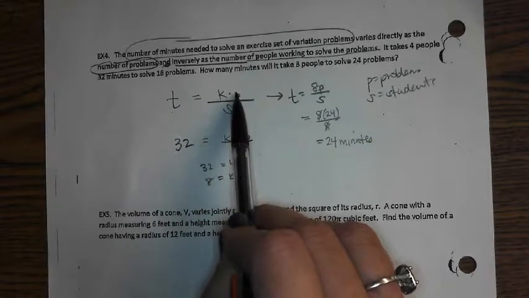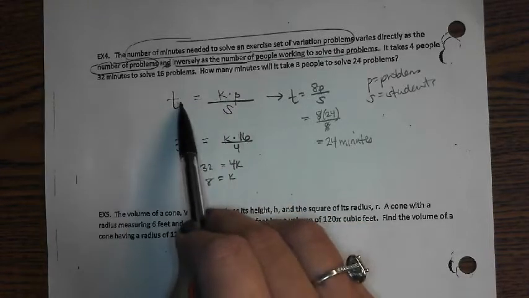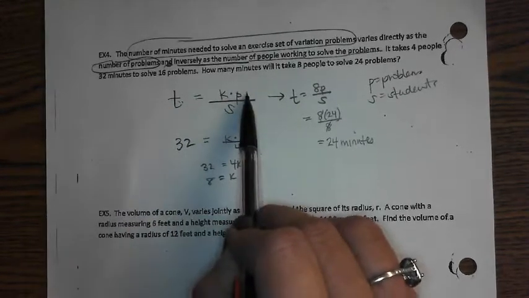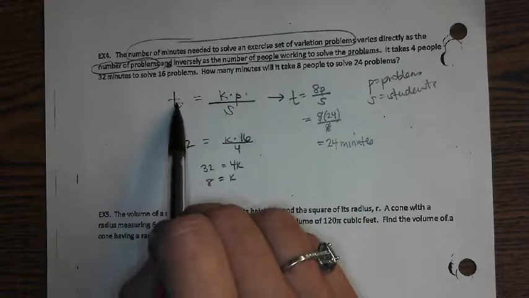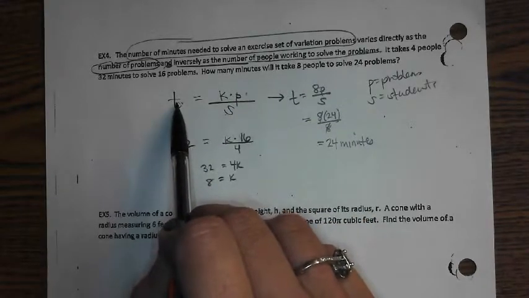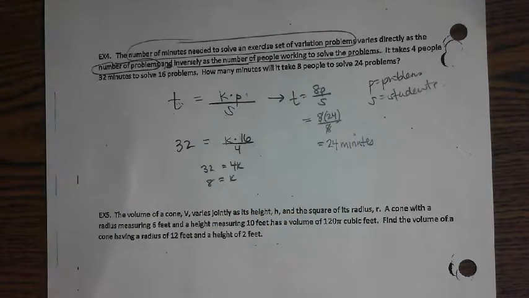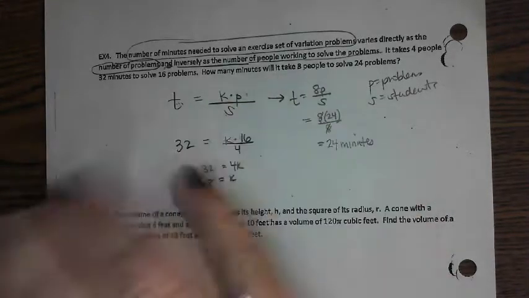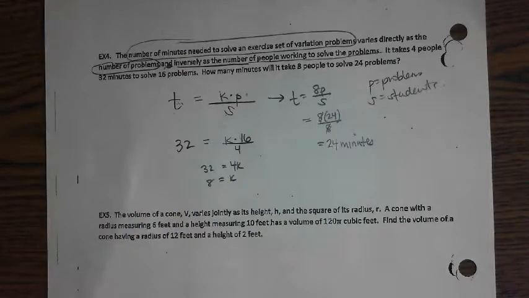if this goes up, so will that, right? If the number of problems goes up, so will the time it takes to do them. But kind of working on the contrary to that is the fact that if you add more students to the mix, you got more brains working on it, it should take less time. So those are kind of working in cahoots with each other and kind of battling. Number of problems makes it go longer, but number of students adding on makes it go shorter and kind of gets it all to work out.